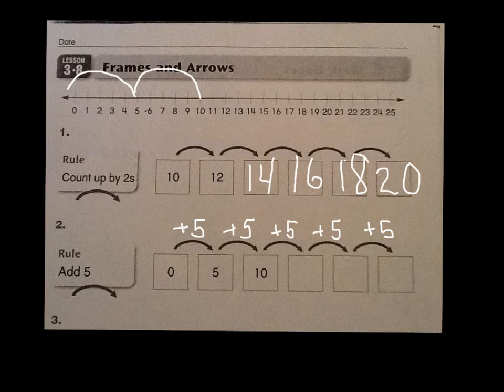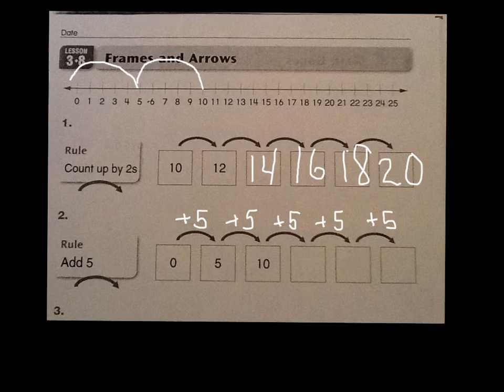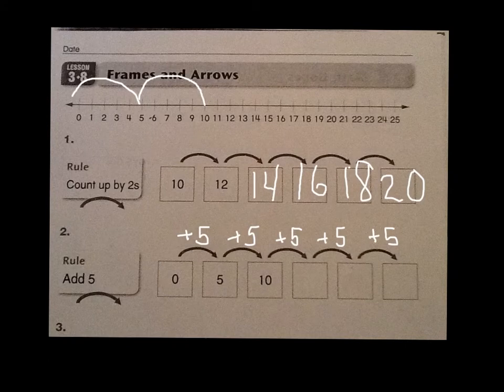Our next jump would start at 10, because that's the frame we're at, and we would add 5. 1, 2, 3, 4, 5, and we end at 15. And we would put 15 in the box. So now we're going to do the last 2 frames by ourselves, and then we'll come back and check it. Do this now.